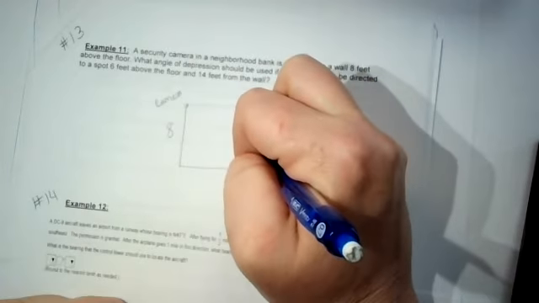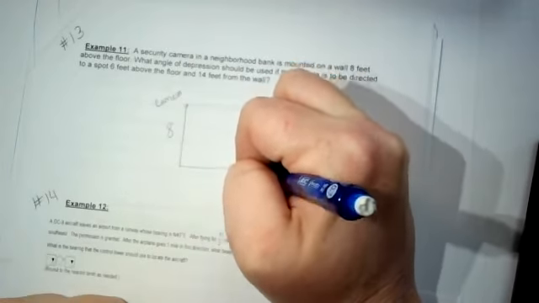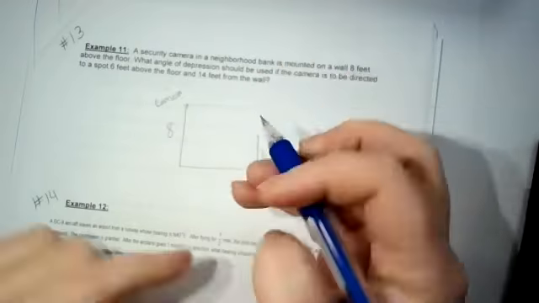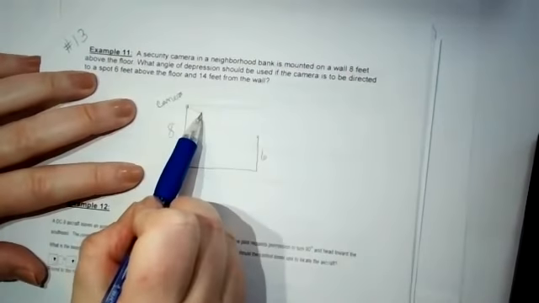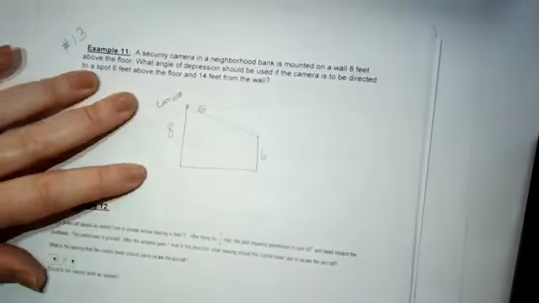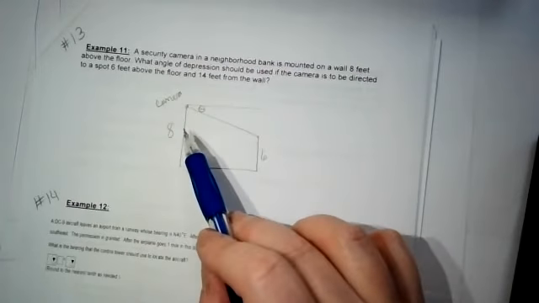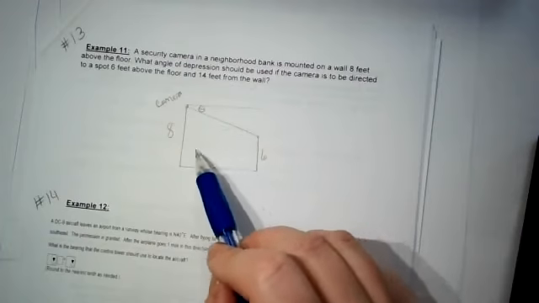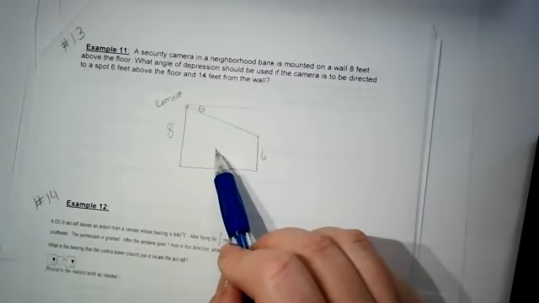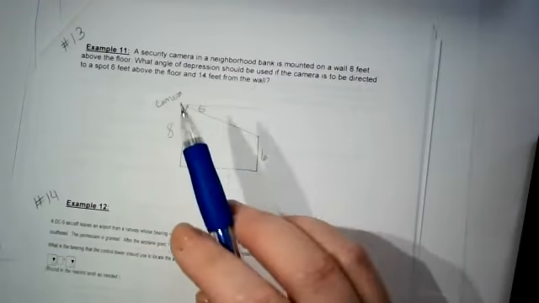Okay, so if we only want our camera to go here, if this is our angle of elevation, or I'm sorry, depression, that's what we're looking for right there. Okay, so let's think about this. This weird shape right here, I don't even know what that is, not a triangle. Everybody agree with me? So I can't apply what we know to this.